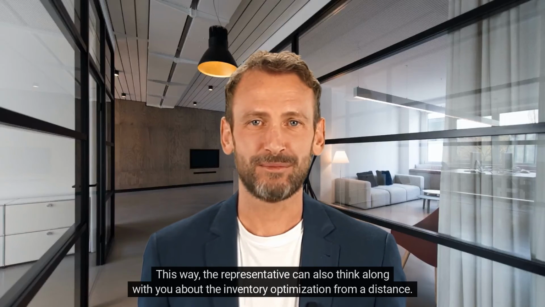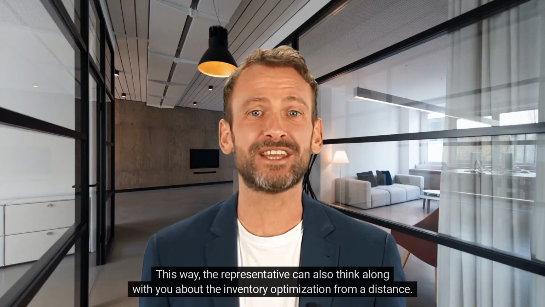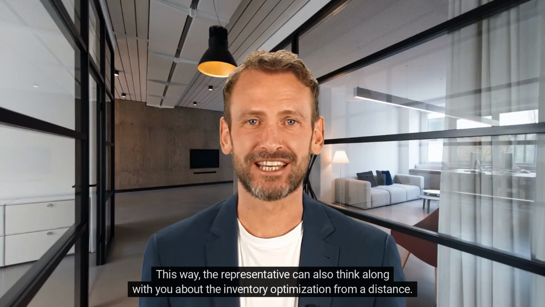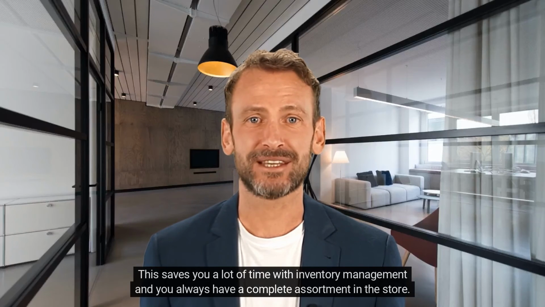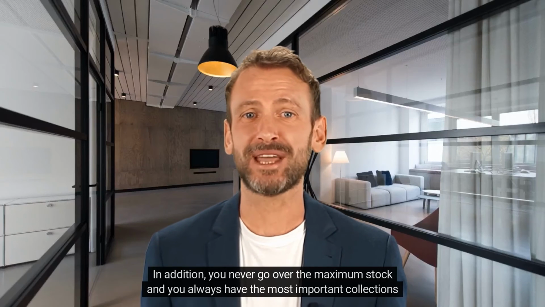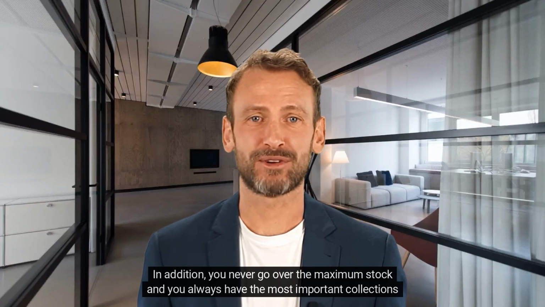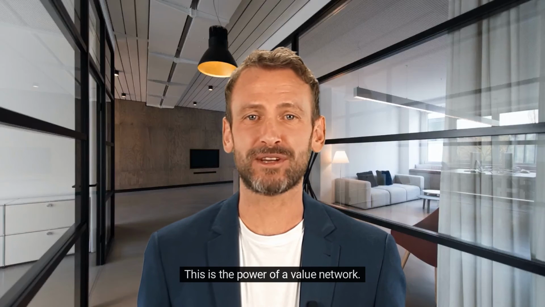This way, the representative can also think along with you about the inventory optimization from a distance. If something is sold, it can be replenished immediately. This saves you a lot of time with inventory management, and you always have a complete assortment in the store. In addition, you never go over the maximum stock and you always have the most important collections in stock. This is the power of a value network.